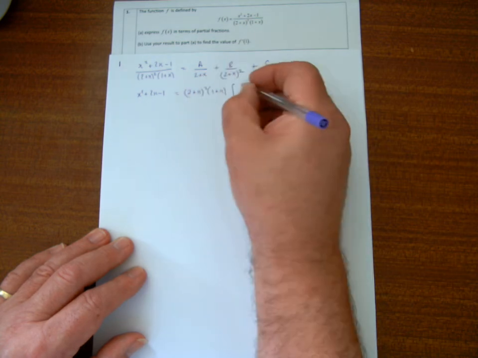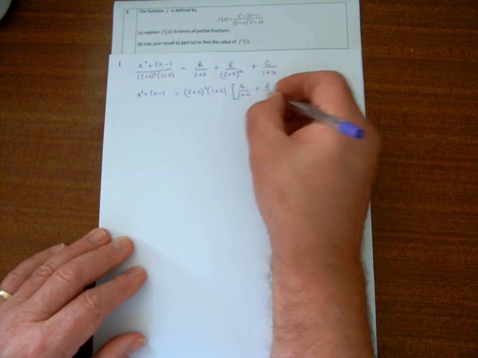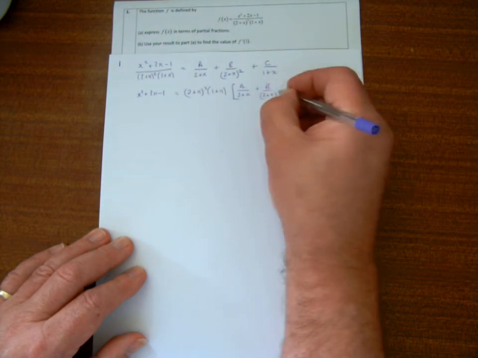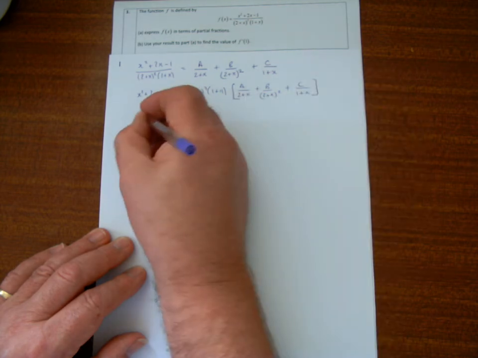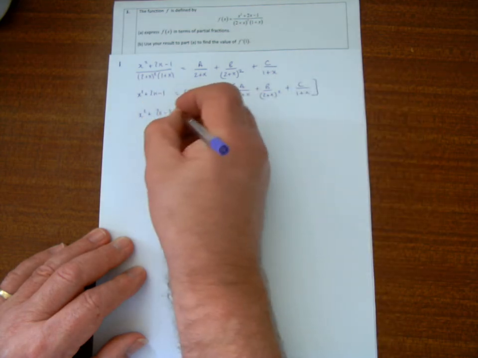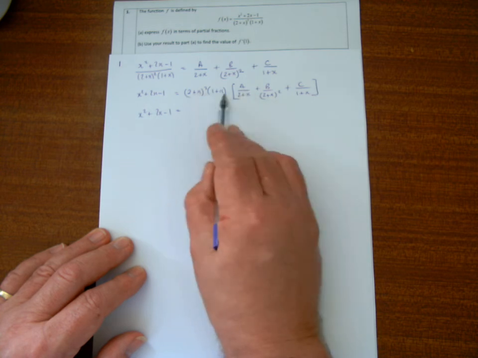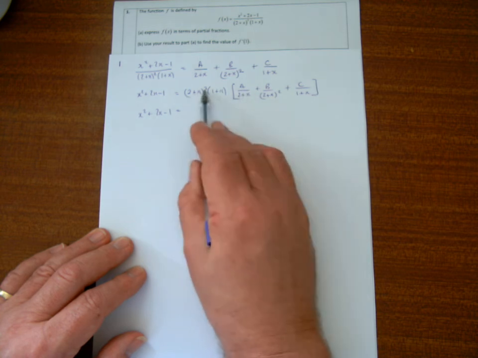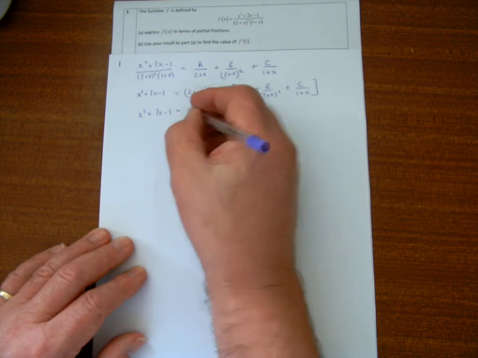I multiply this left hand side by that, then when I multiply this term by this expression, the 2 plus x will cancel out with the squared, so I'll be left with that linear bracket together with that bracket.